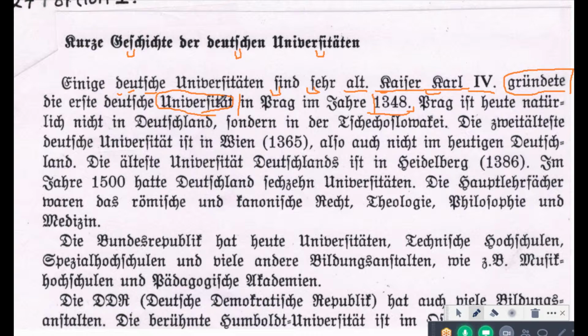All right, going on. Prag ist heute natürlich nicht in Deutschland. Everybody? Prag ist heute natürlich nicht in Deutschland, sondern in der Tschechoslowakei. Sondern in der Czechoslovakia. You pronounce it better than I did.